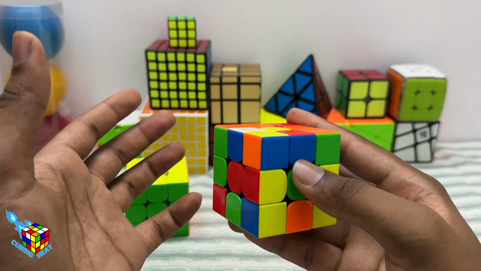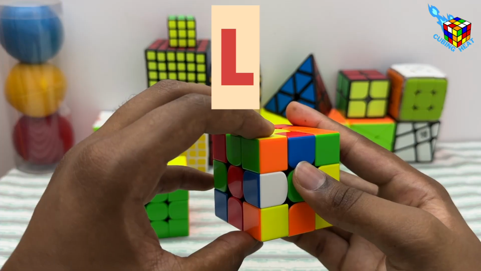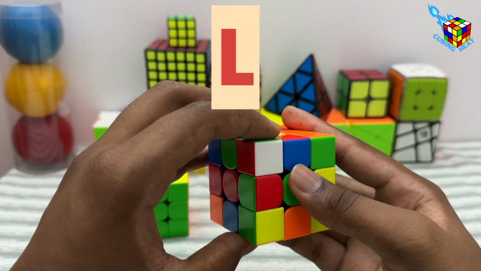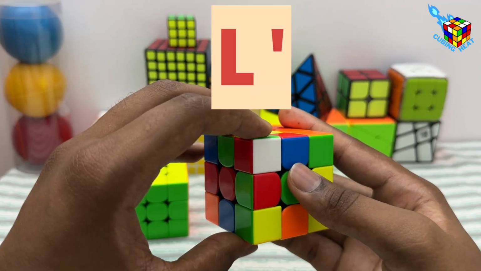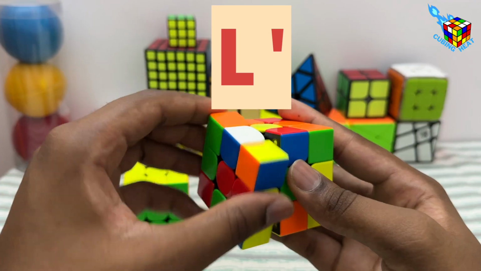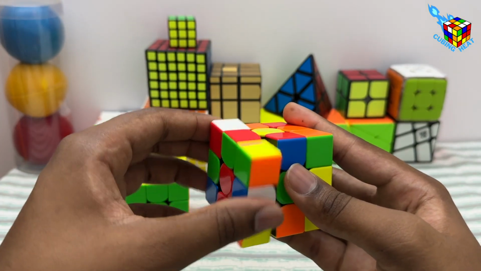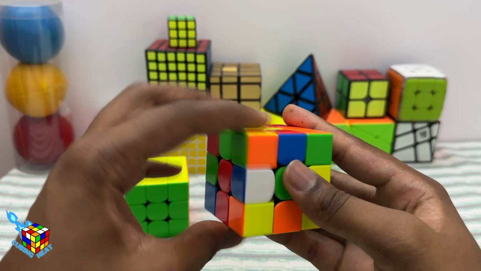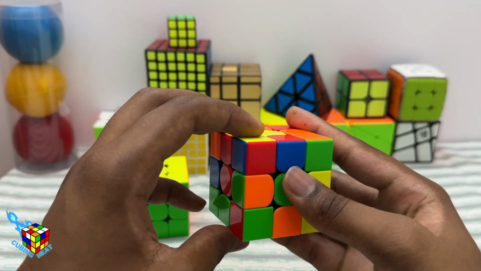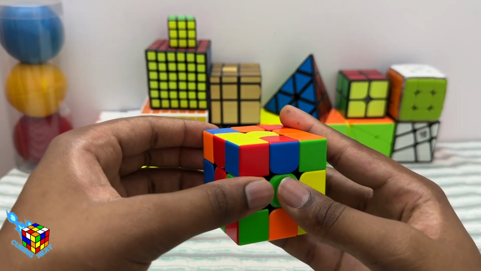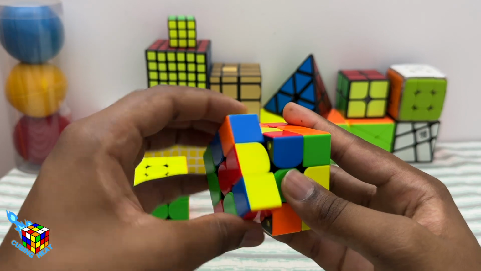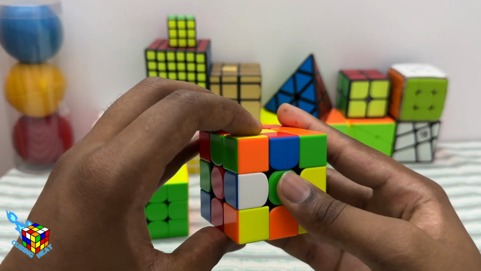Great. Just to recap, this is L, which goes clockwise, and L prime goes counterclockwise. Remember, only once is L. Doing it multiple times is incorrect. Doing it twice would require you to do it 2 times, which is called L2.